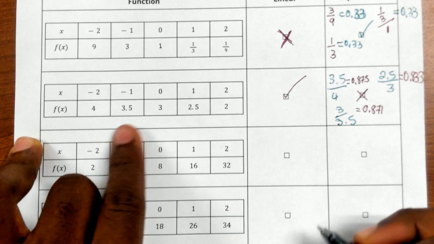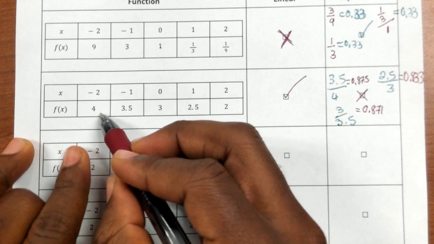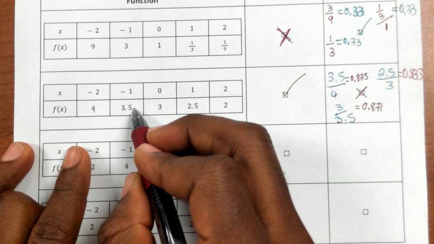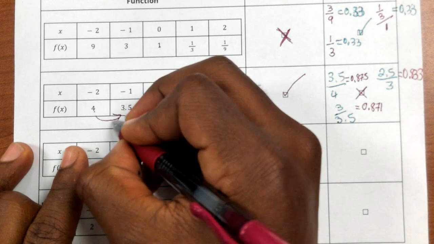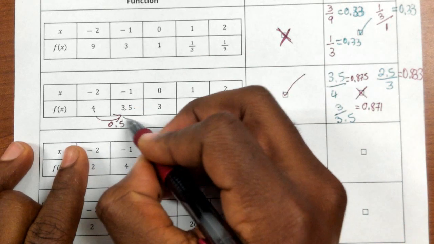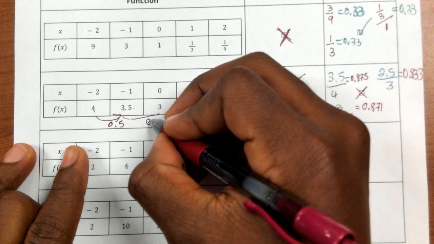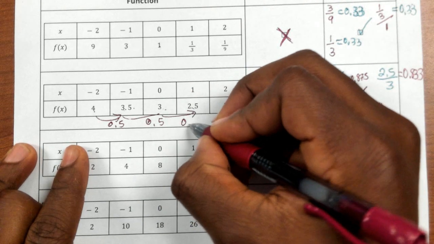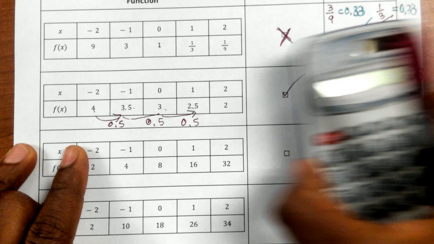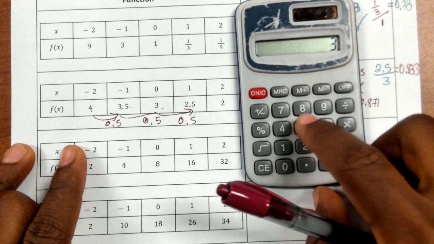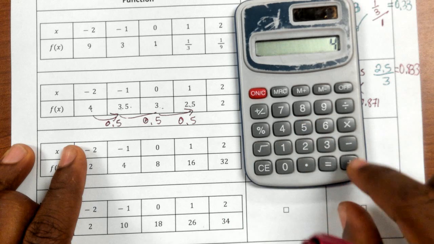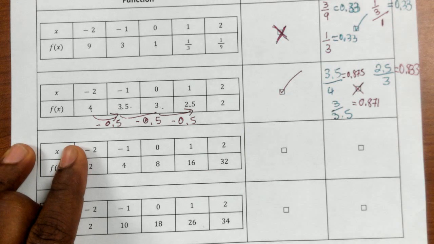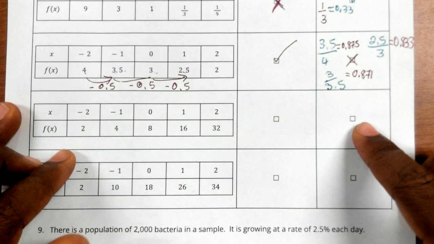And I can know it's linear confidently because I look at the difference between these numbers. The difference between 4 and 3.5 is that it lost 0.5. The difference between 3.5 and 3, it lost 0.5. The difference between 3 and 2.5, it lost 0.5. If I subtracted 3.5 minus 4, that would give me negative 0.5. So all of this lost 0.5. That's why it's linear.